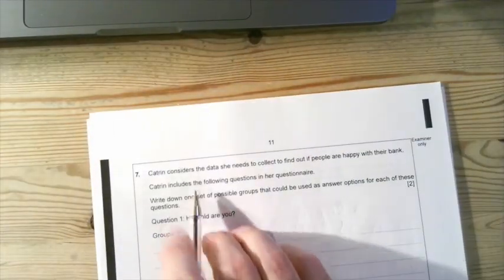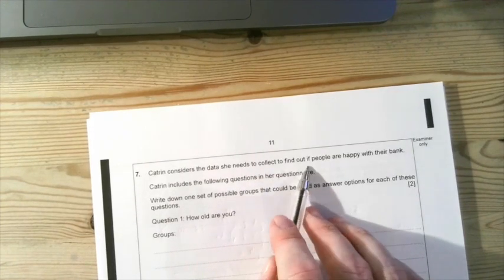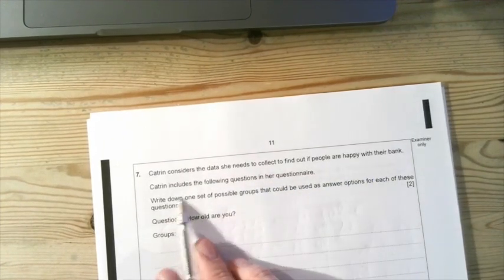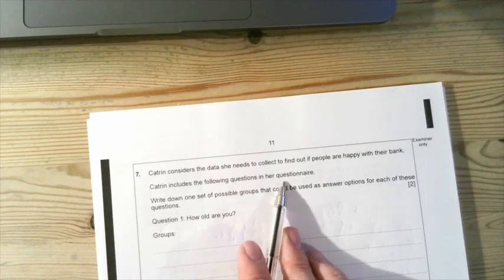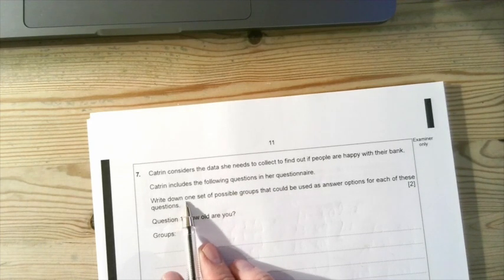Question 7. Katrin considers data she will need to collect to find out if people are happy with their bank. Katrin includes the following questions in a questionnaire.